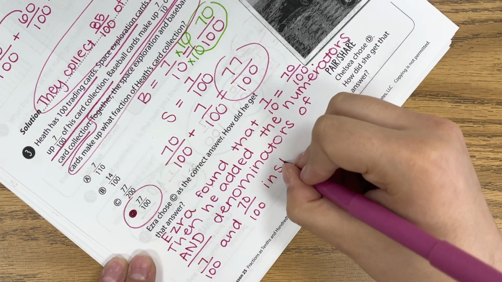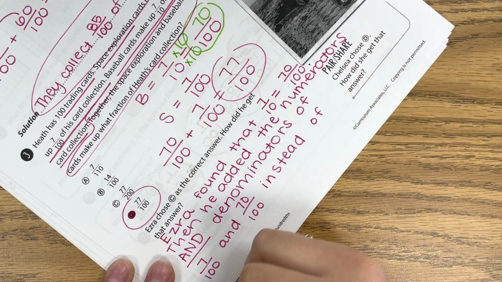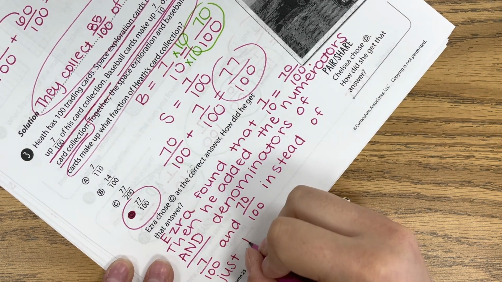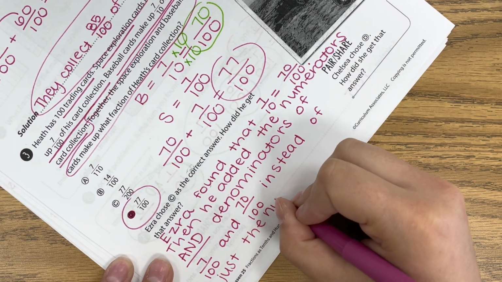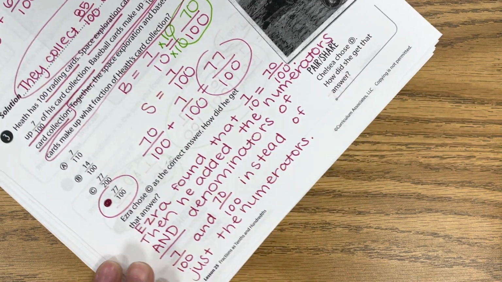Instead of just adding the numerators, if the denominators are the same, we never add them, right? So instead of just the numerators, we do not need to add the denominators. They always match up. They always stay the same. So Ezra made that mistake today.